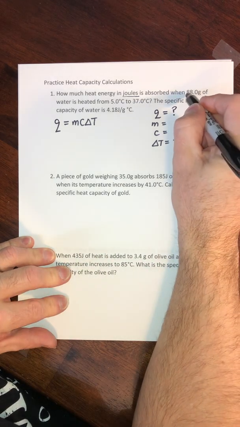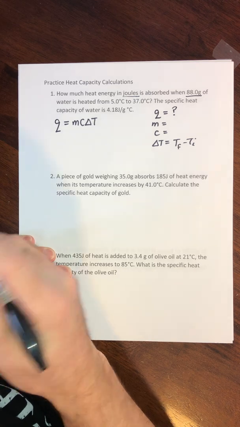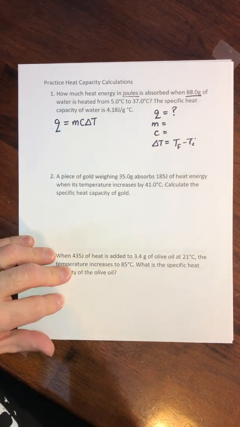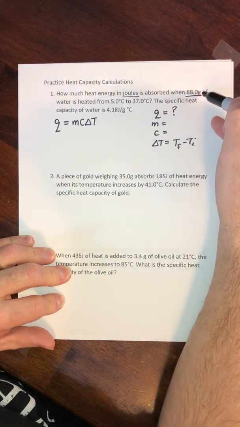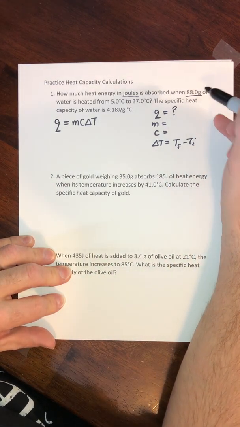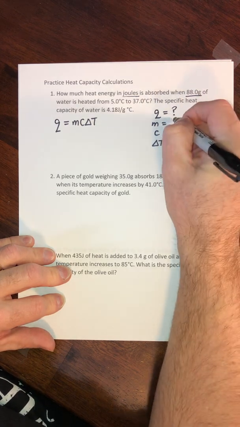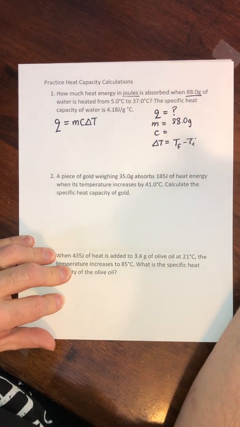It tells me that I have 88.0 grams of water. Now, the problem doesn't tell me if that's a temperature or a mass or a specific heat capacity, right? It doesn't identify it. But the minute that you see grams at the end, grams is an indicator of mass. So my mass is going to be 88 grams.